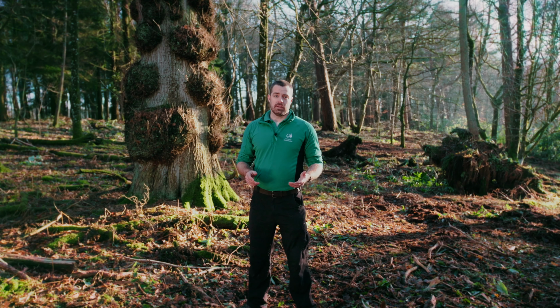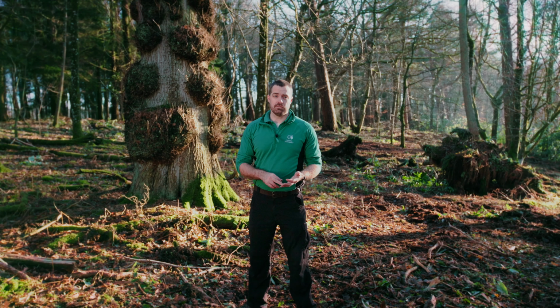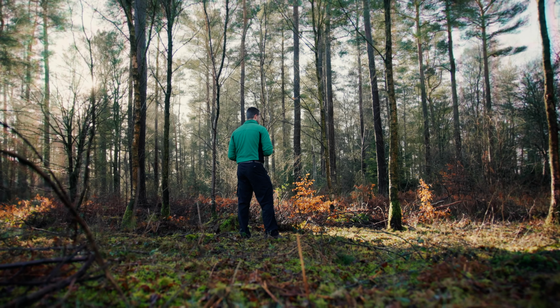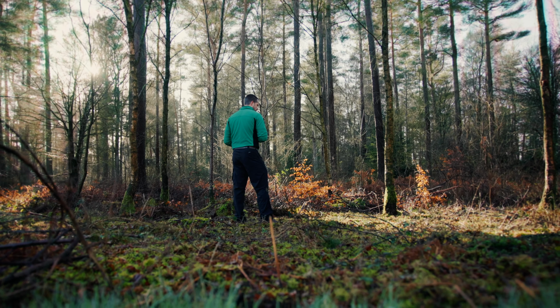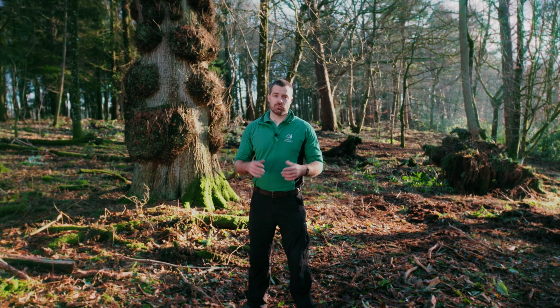Obviously we also want our ancient and semi-natural woodlands, as well as all woodlands, to be healthy. And one of the things we need to be mindful of is invasive and pest species that might be present in our woodlands. We need to think about the ability of the woodland to regenerate itself, whether that be through natural regeneration or through our intervention and planting. Many of our woodlands lack that, and the structural diversity that regeneration provides is crucial for ecosystem health and vitality.